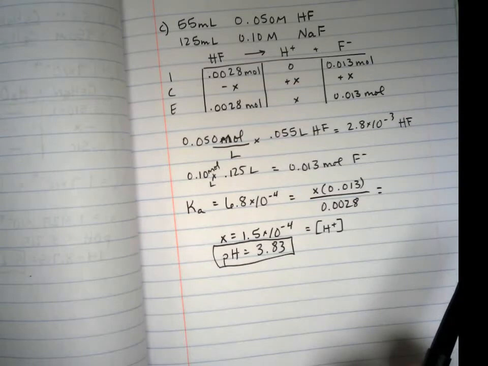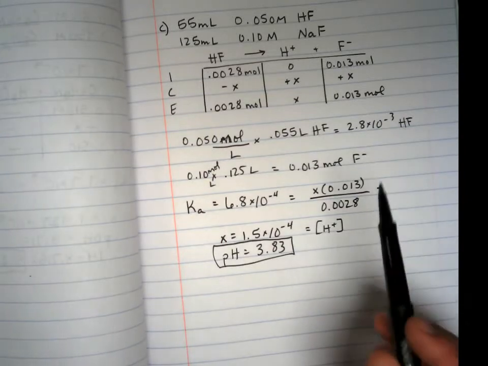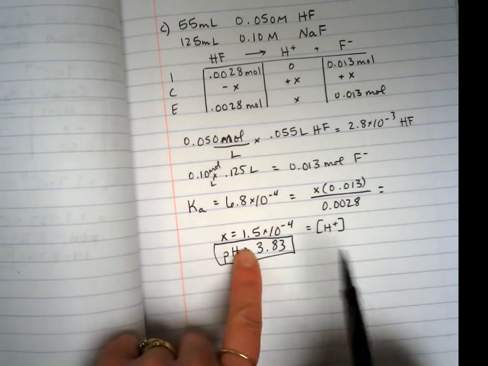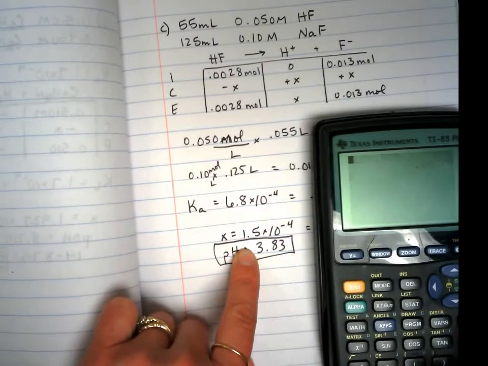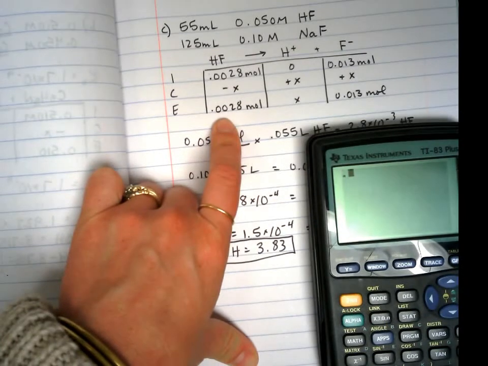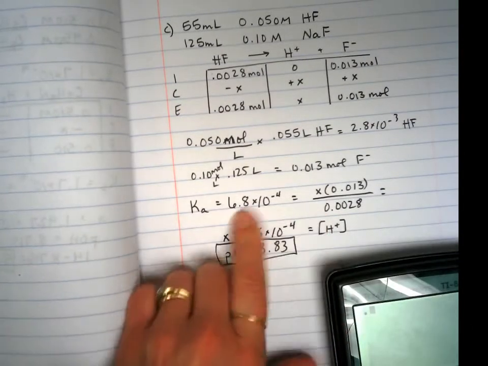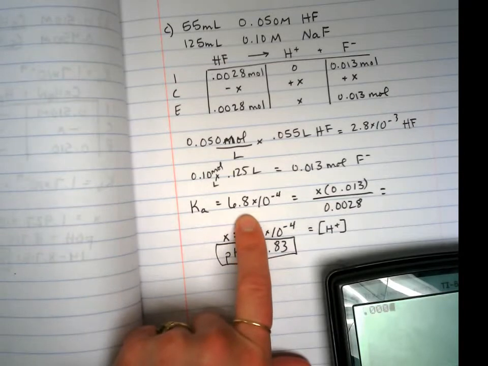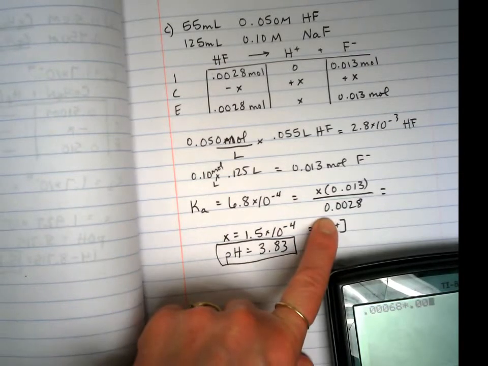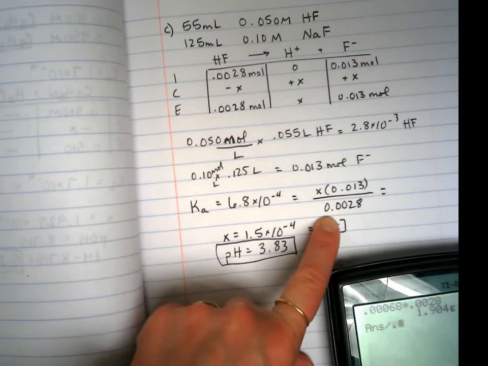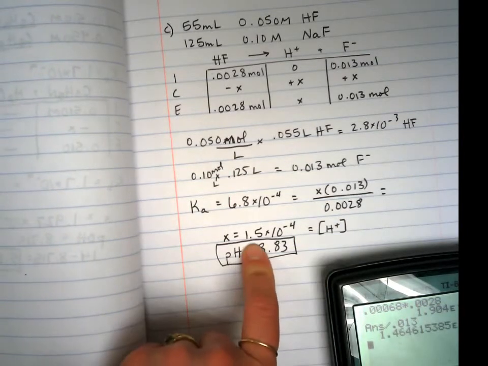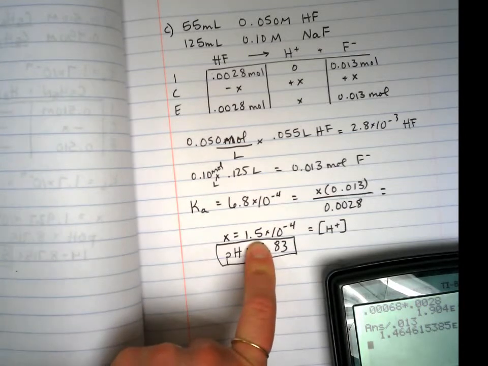And I think, let's see. And then ultimately, hold on a sec, I think I skipped a step down here when I was showing you. Let me solve for this. 0.12368 times 0.0028 divided by 0.013. So that is right, but then I need to divide it by 5.